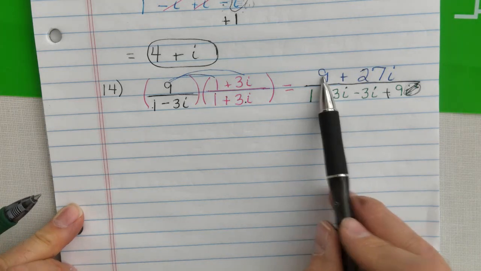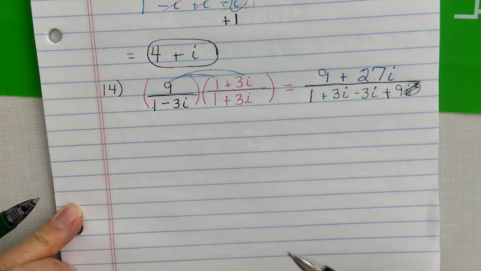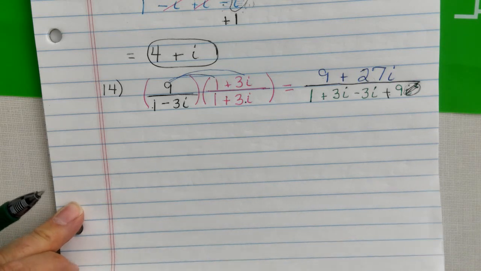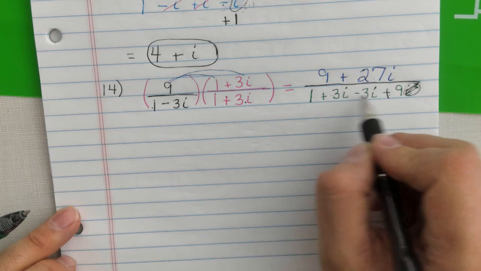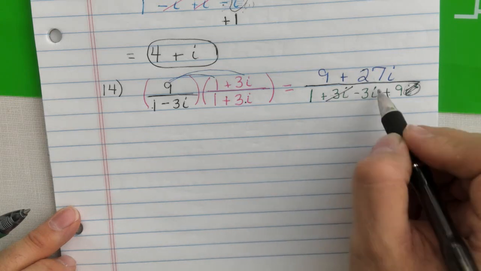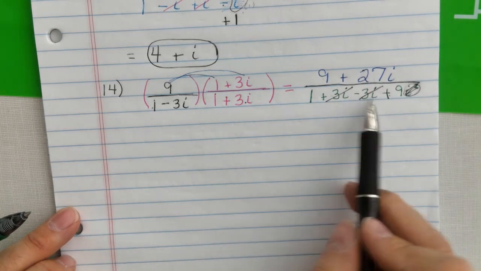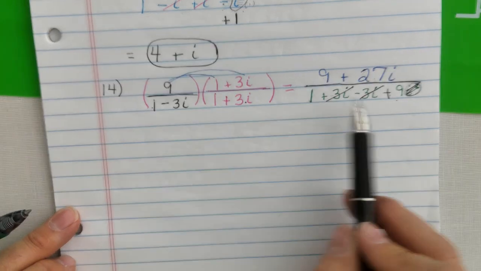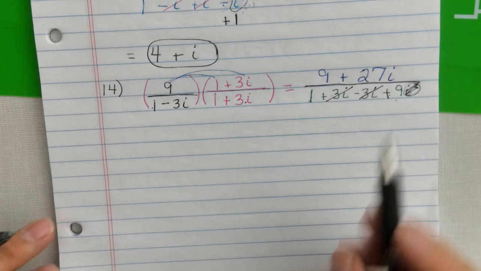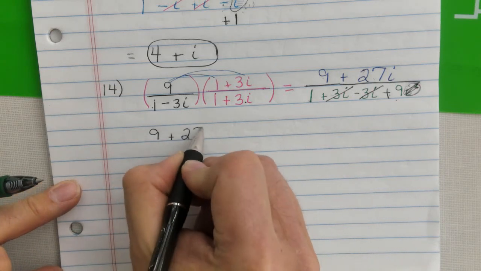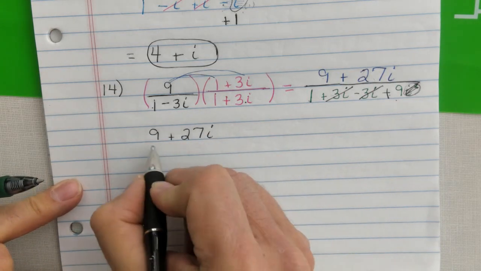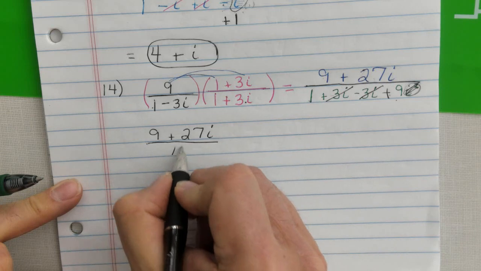Now, on the top, we can't add the 9 and 27. There's not a lot we can do on this, except right here in the bottom, what am I about to do to the 3i's? Yeah. And once I've done that, I can also add the 1 plus 9 to get 10. So we have 9 plus 27i all over 10.